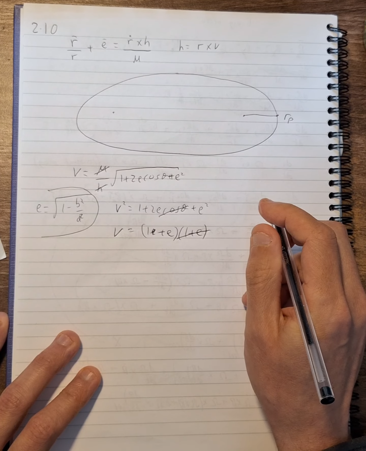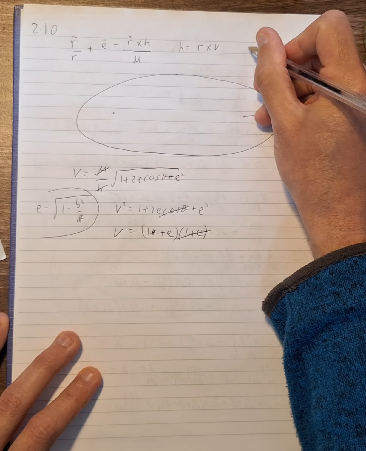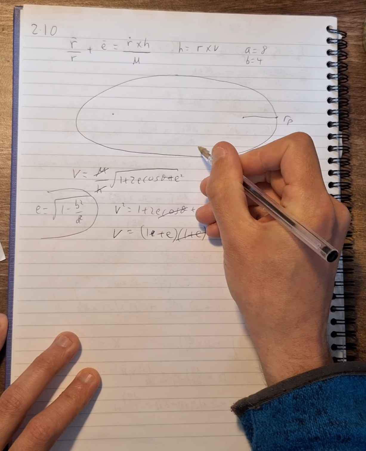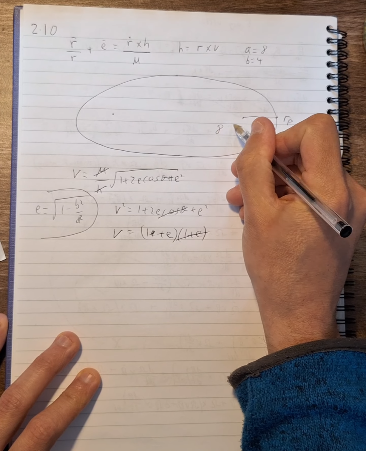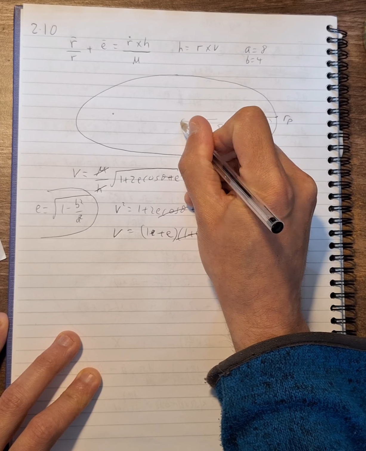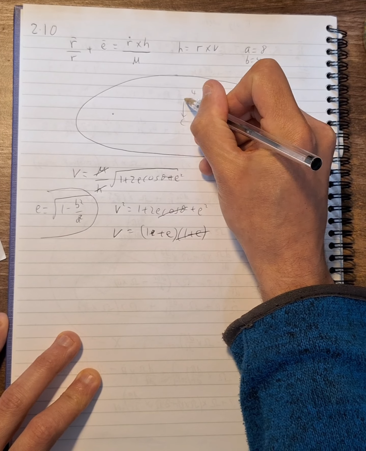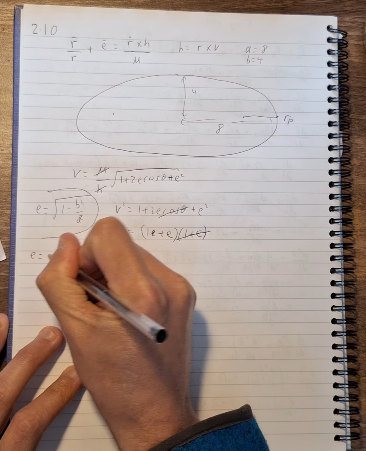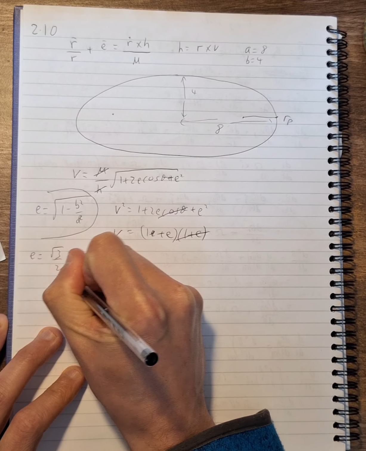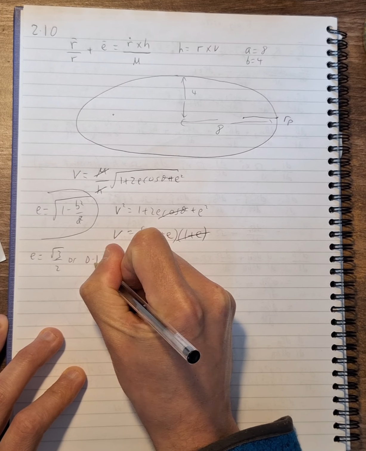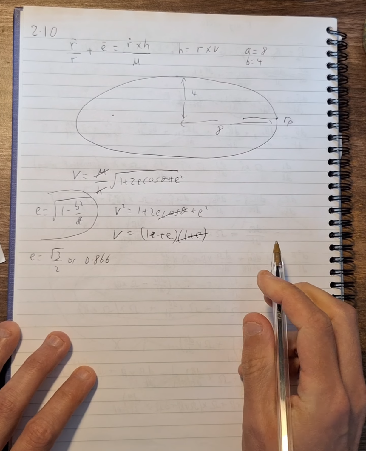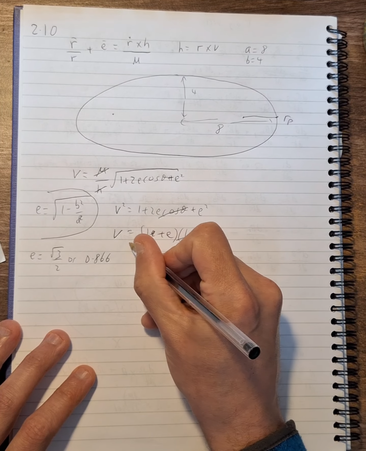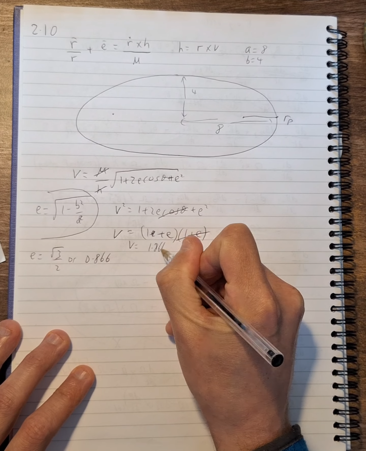And if we take simple numbers, which I took before, and we'll say a equals 8 and b equals 4, 8 here, 8 here, 4 here, e actually comes out to be root 3 over 2, or 0.866.